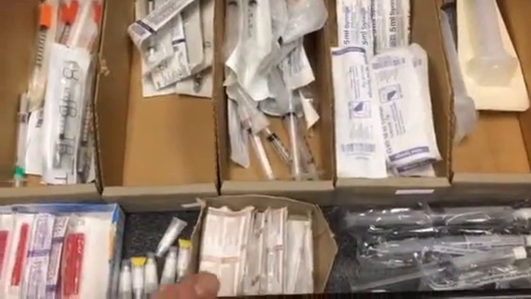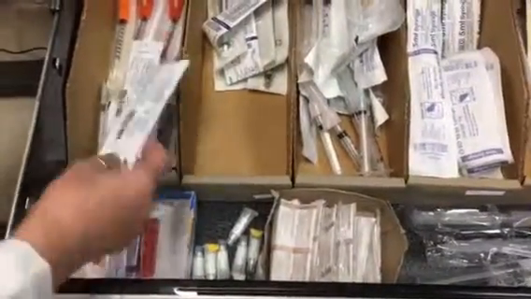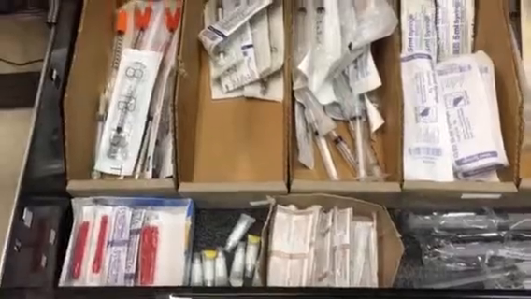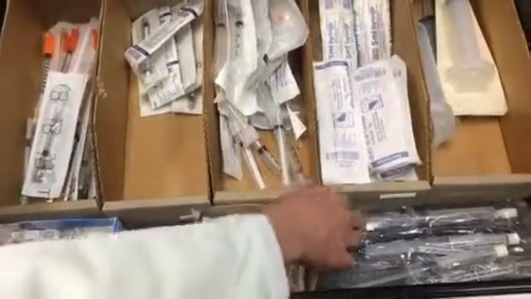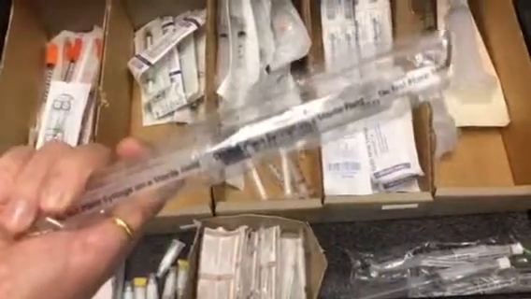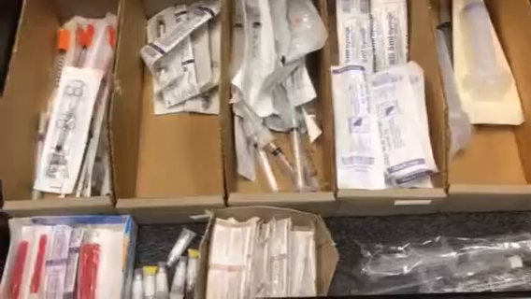For the RN student, you want to make sure that in this drawer we have a TB syringe and also an insulin syringe, so you need to make sure which ones you need. And we have pre-filled saline flush, and this is available in this drawer as well.